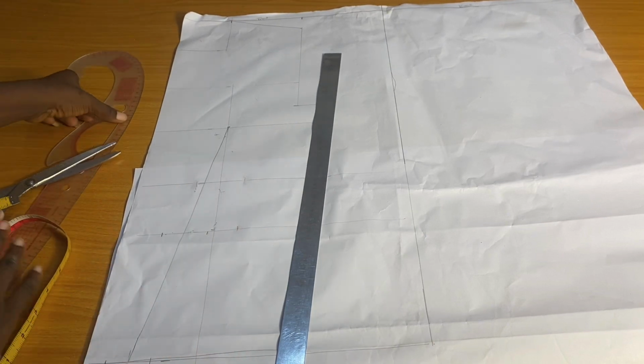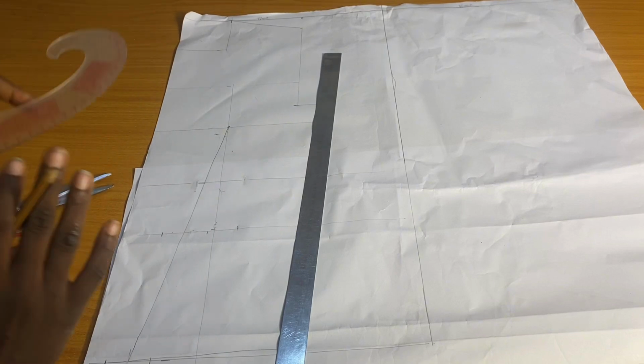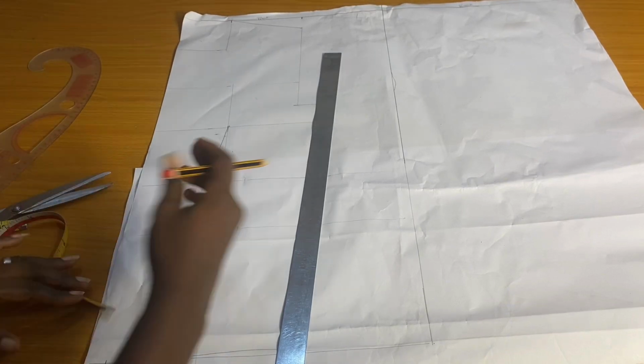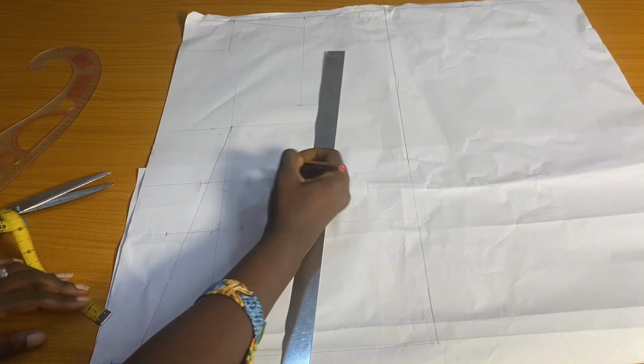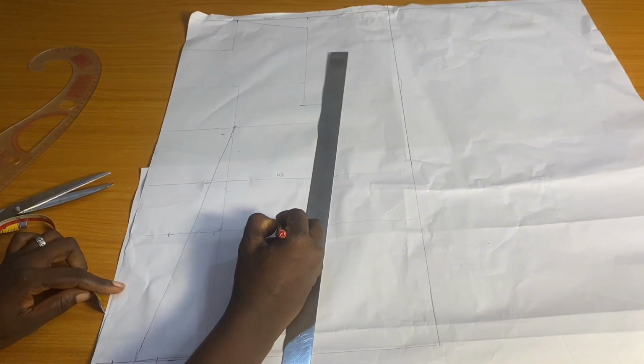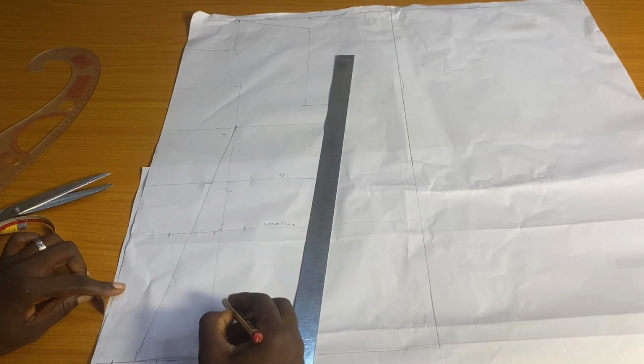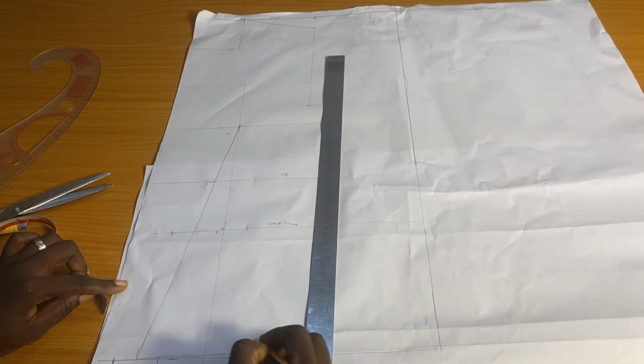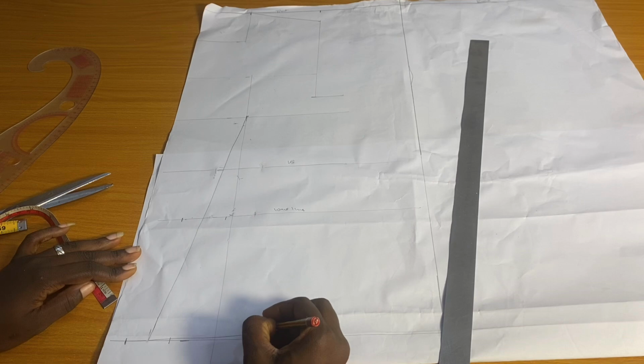Now, the next thing I'll go ahead and do is my underbust. This is my underbust measurements, and this is my waistline, and this is my M line.